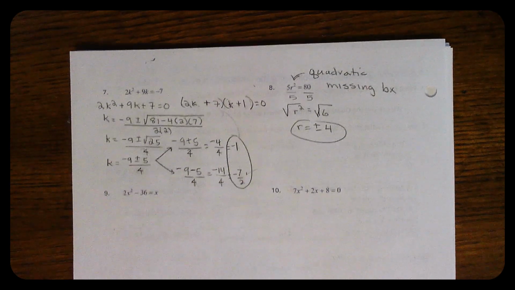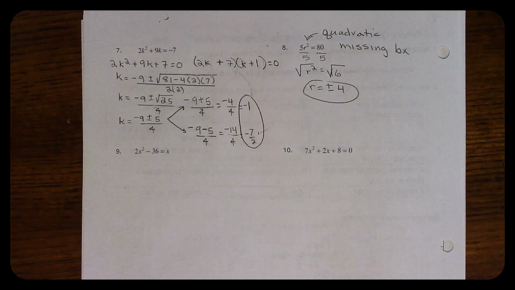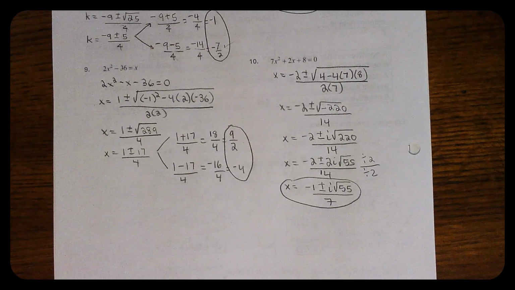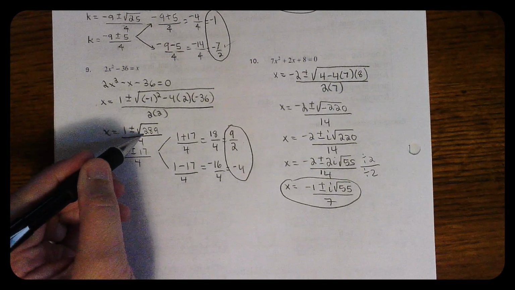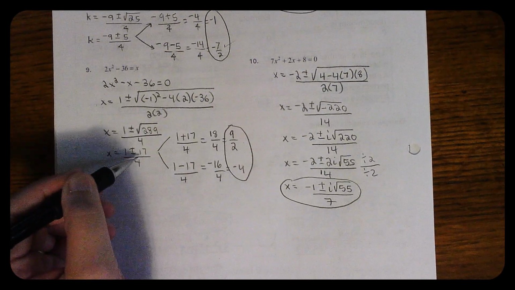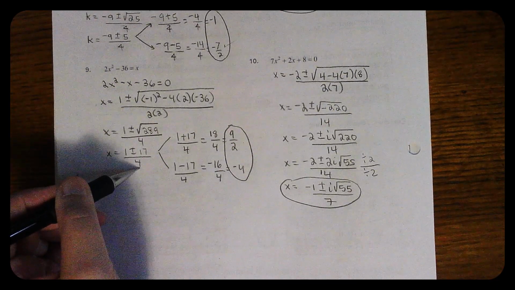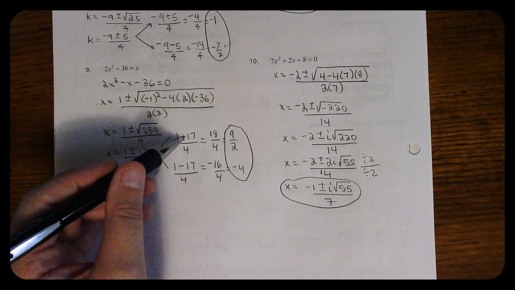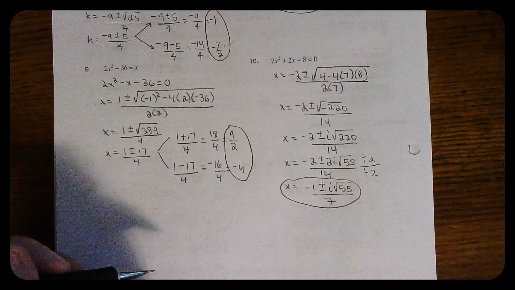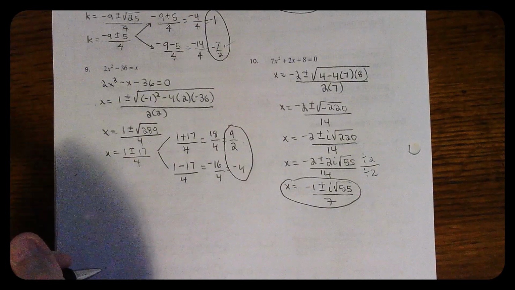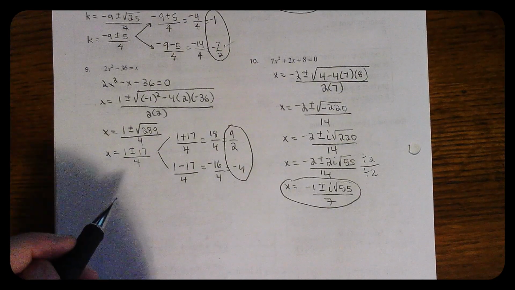Okay, I'll pause it and reveal the answers. Okay, so for 9, I got the square root of 289 underneath that radical. That's the discriminant. So it ends up being 1 plus or minus 17 over 4. Remember, you have to keep going. And I ended up with 9 halves and negative 4 is what x equals. That means that would have factored.